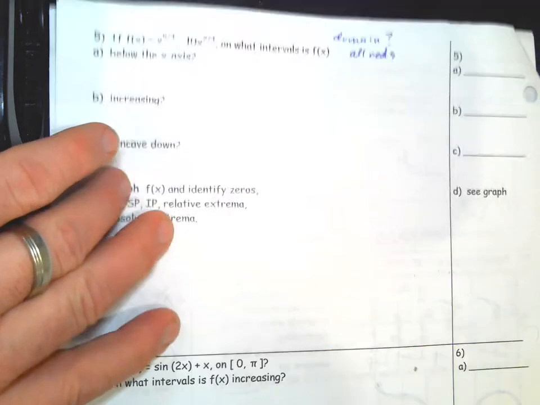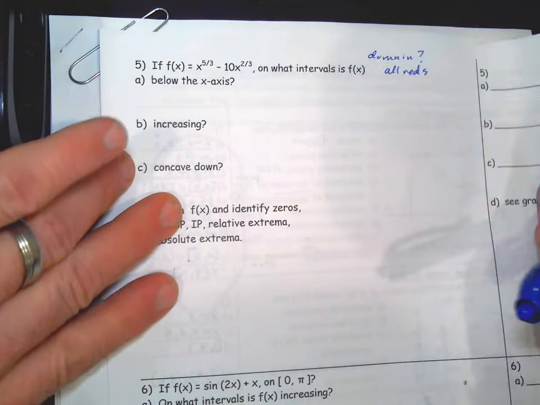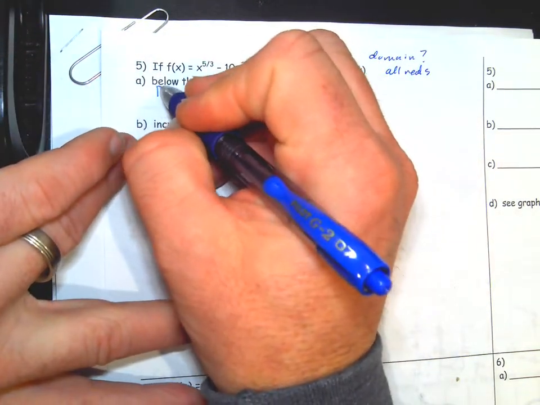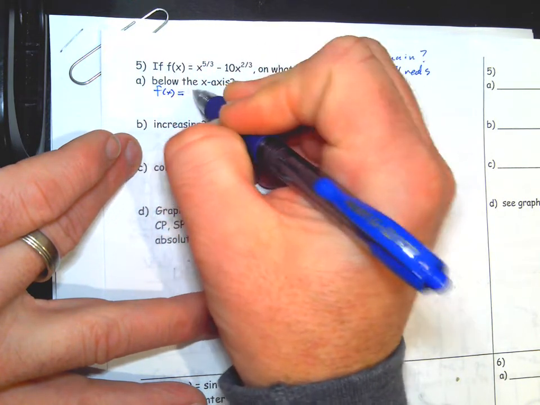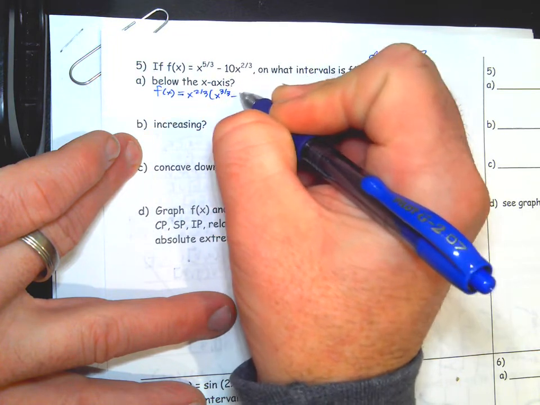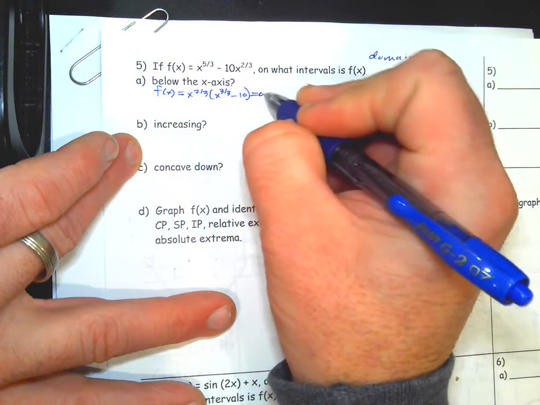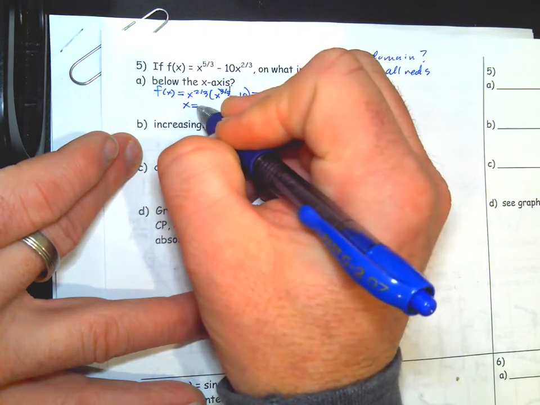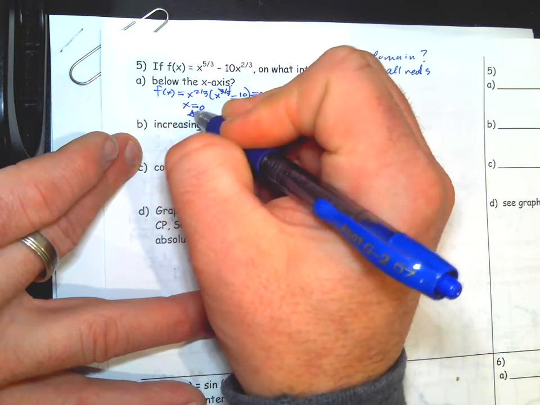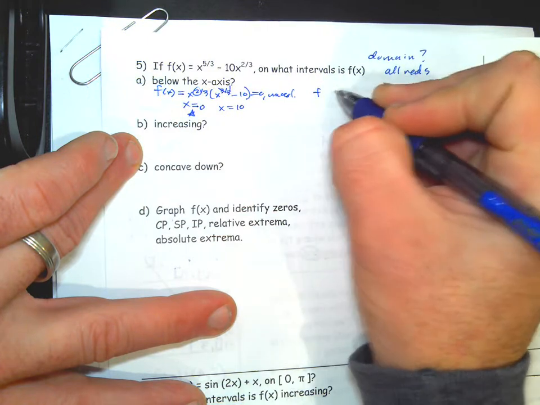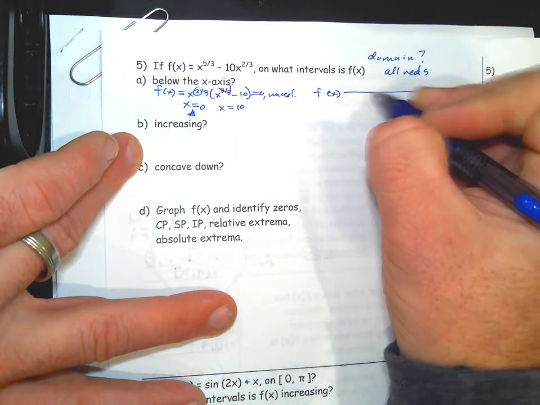Okay. Below the x-axis. Now, I don't really usually ask that question. It's not very interesting, but you'd be doing a line check with the original function, so you would have to factor the original function, and you get x^(2/3) times (x minus 10). Factor out the smallest exponent, so it equals 0 or undefined. That's x equals 0, but it's a multiple root because of the even numerator, and x equals 10. So your line check would look like this.